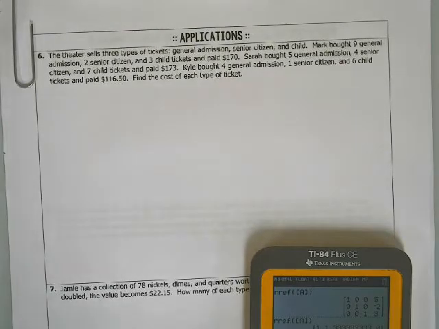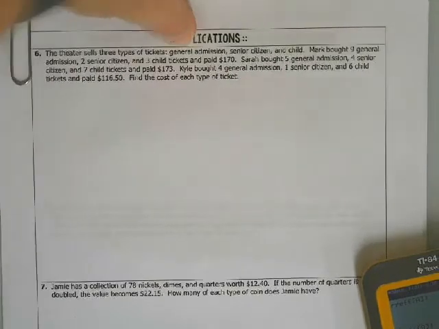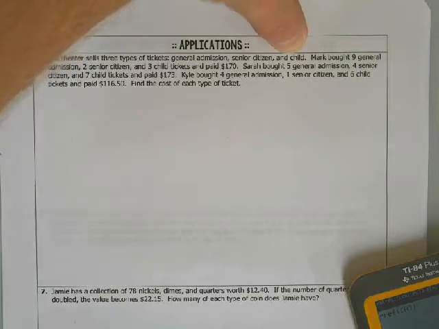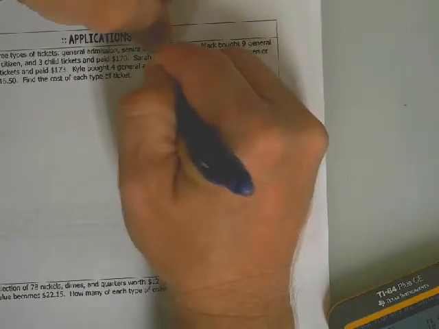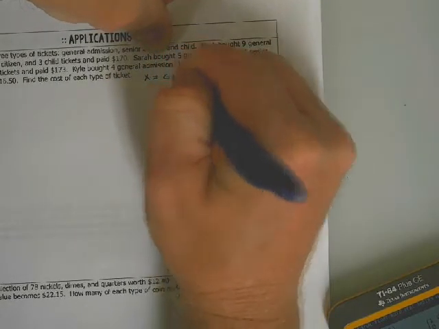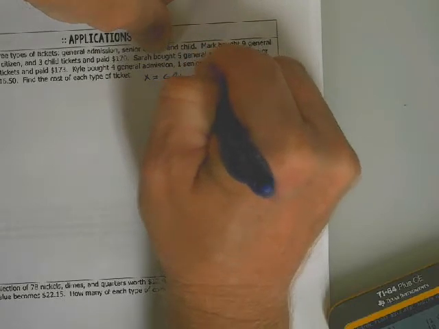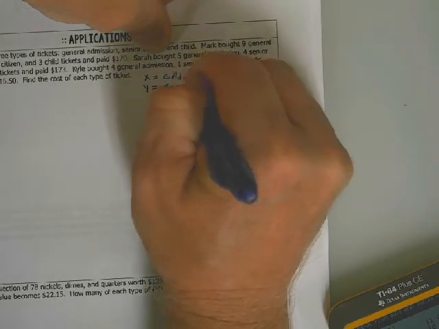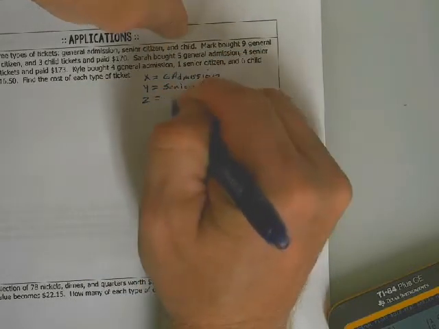So, the theater sells 3 types of tickets: general admission tickets, senior citizen tickets, and child tickets. So, I could call that G, S, and C if I wanted to. To keep it simple, I'm just going to call it X, Y, and Z. Okay? So, X is my general admission. Y is my senior admission. And Z is going to be my child admission.